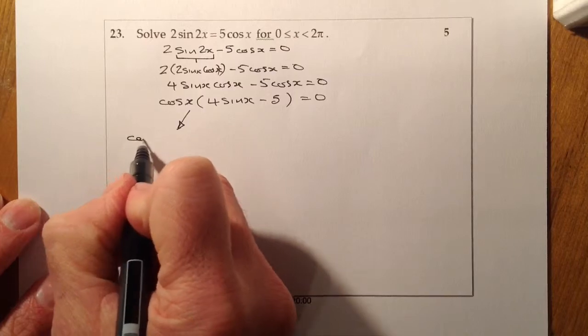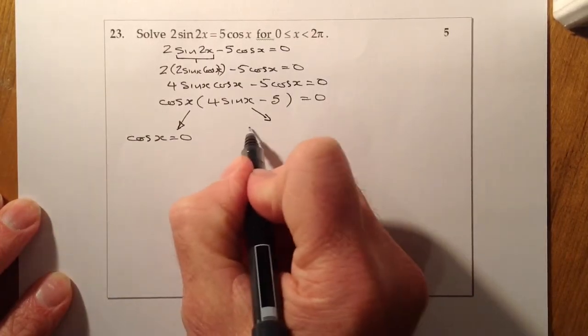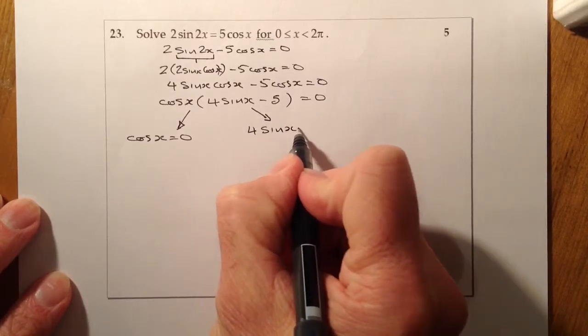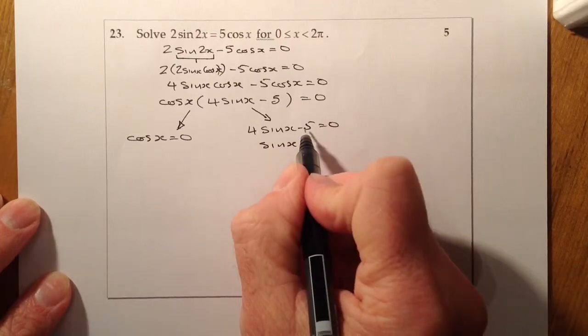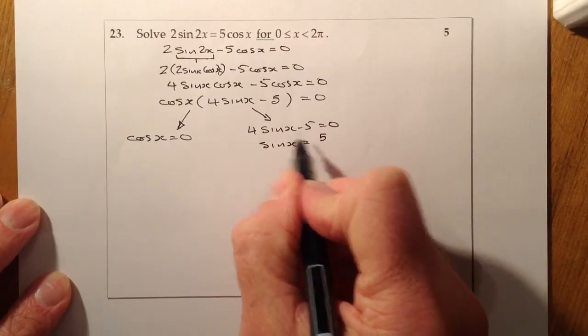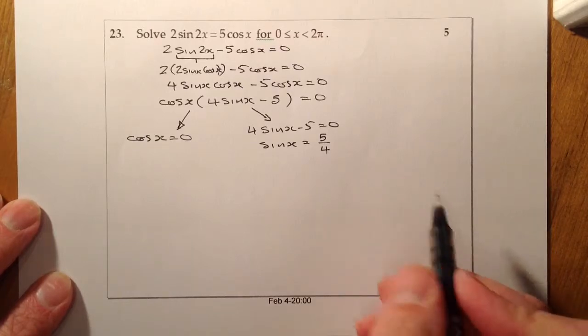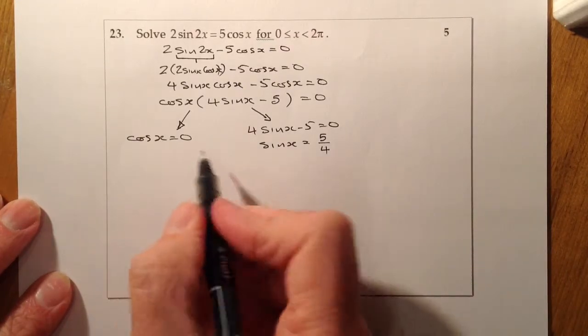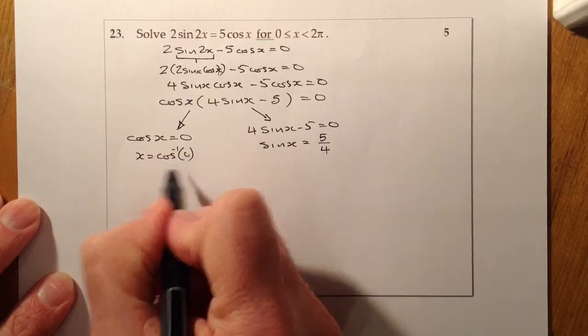So from here I've got cosine x equals 0, and from inside the bracket I've got 4 sine x minus 5 equals 0. So here I should have sine x is equal to, take the 5 over, positive 5, divide it by the 4, there's the 4. Okay, so on this side over here, what I should have is that x is going to be equal to the inverse cosine of 0.